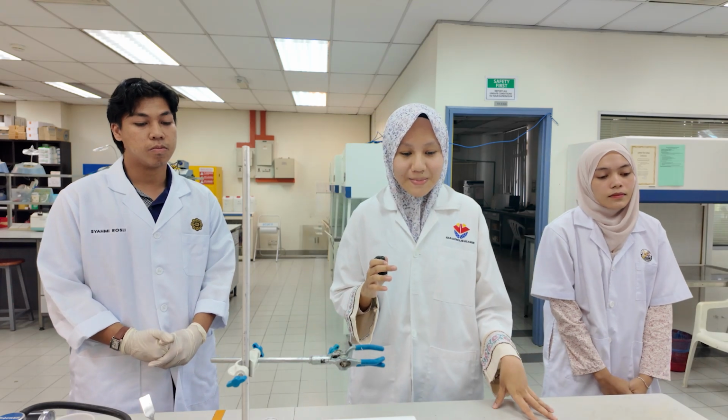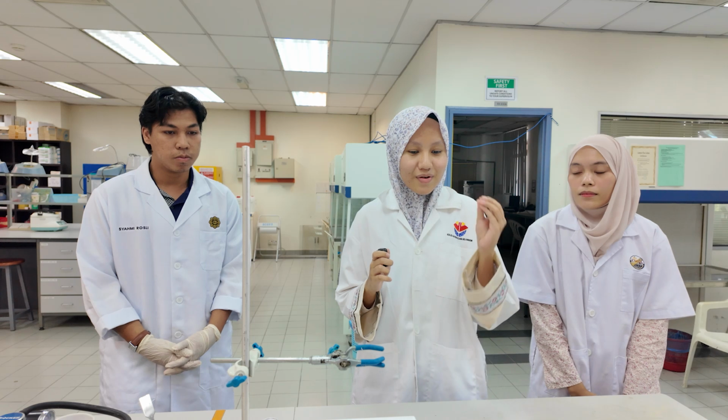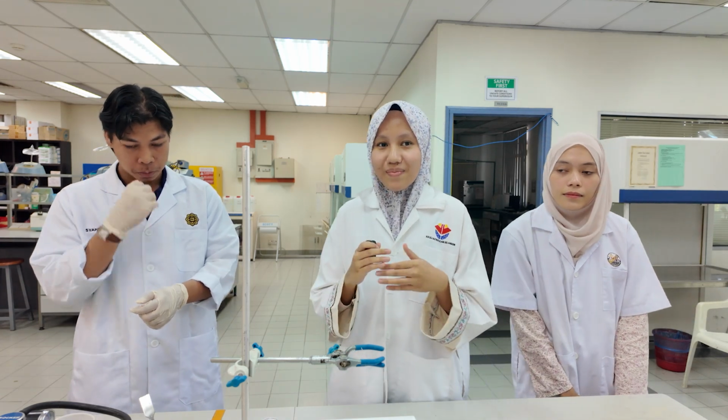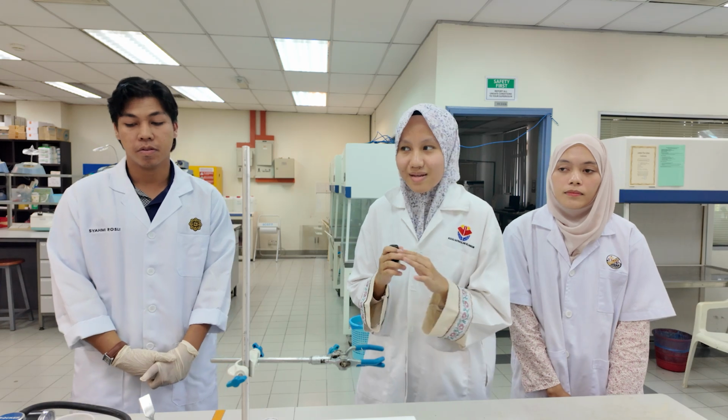When we purify the compounds, not all the compound will be recovered. This means when we are filtering, the crystal might stick on the filter paper, which can reduce the amount of crystal.